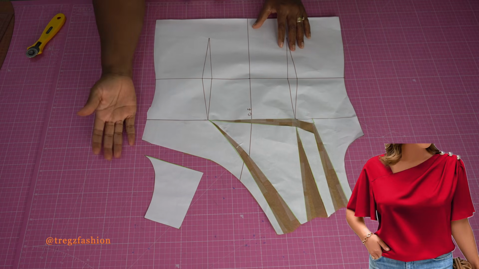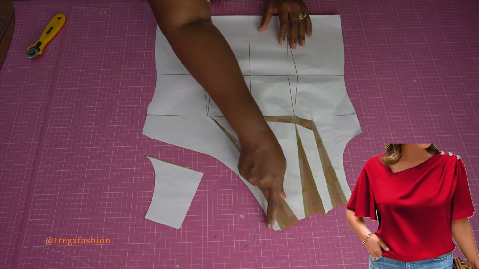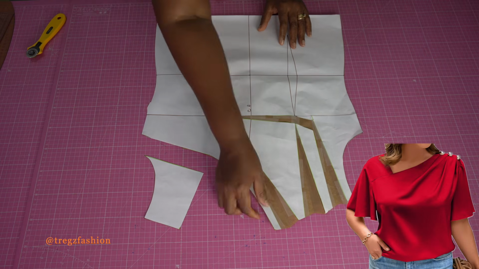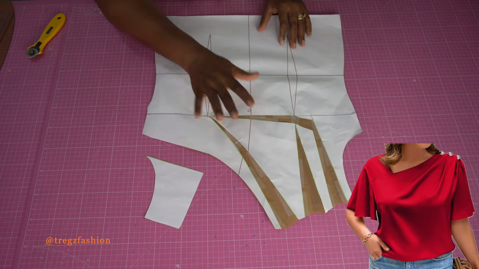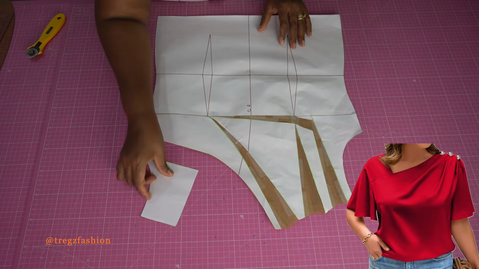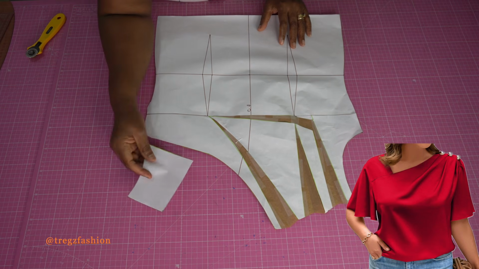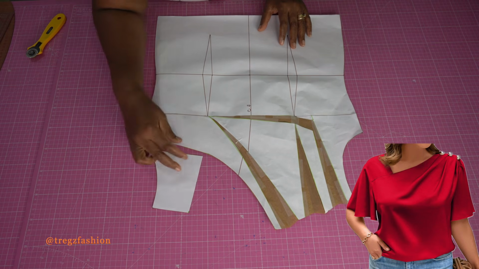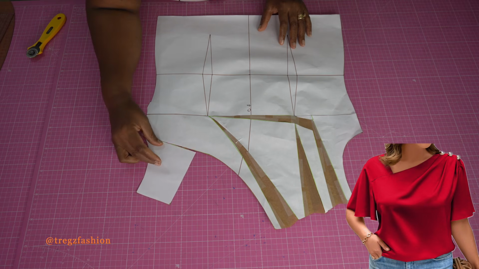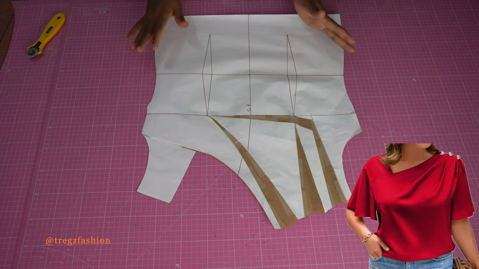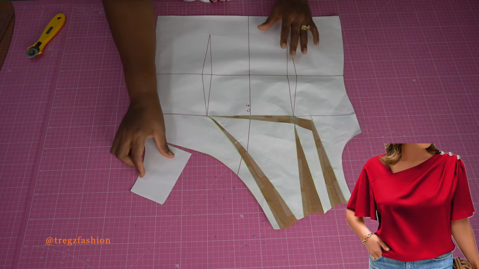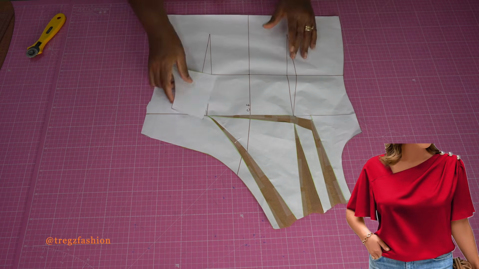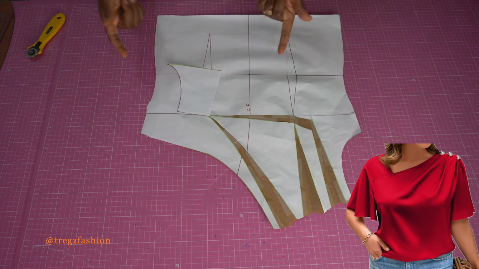Okay, the only thing you need to really do here is create a facing for these parts so that you can turn it very nicely. And I already mentioned that you're going to cut this one 2 pieces so that you can turn this part nicely, and then you can stitch it and it will look beautiful. So this is for the front part. Easy, right? Easy peasy. I told you that it was not difficult. I hope you believe me now.